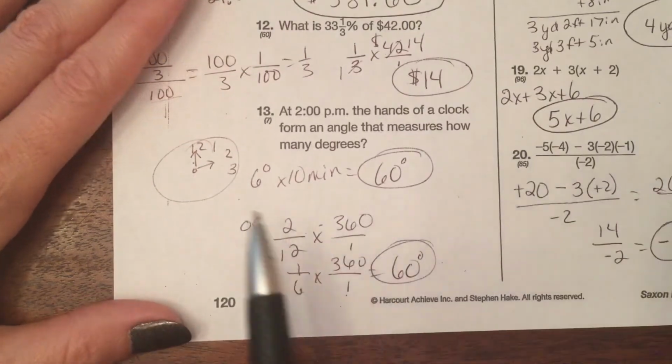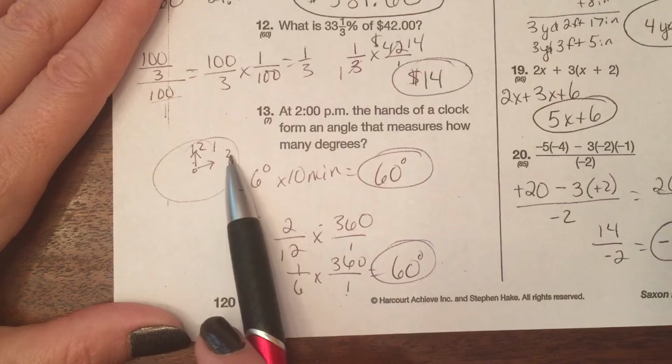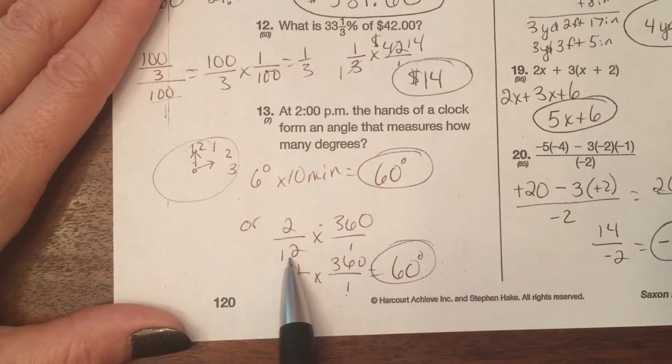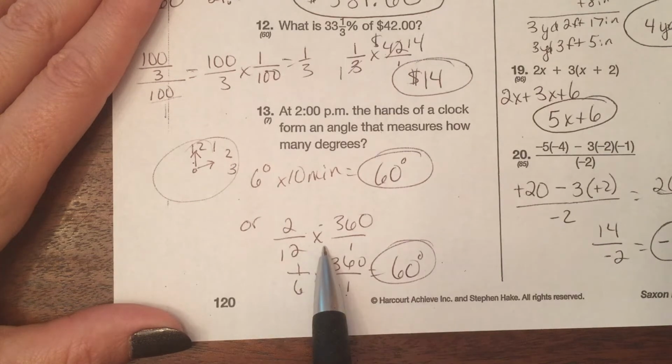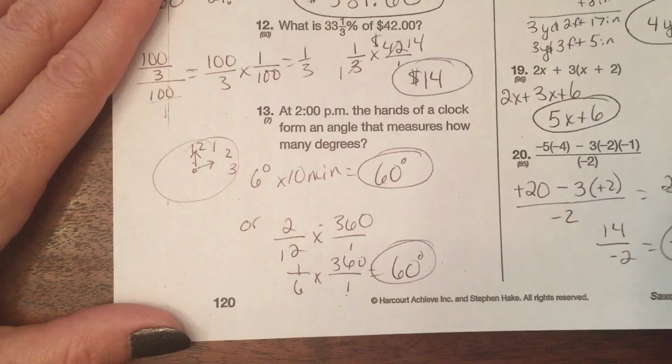Or you might have said, I've gone 2 out of 12 numbers times 360 degrees in the whole thing. 2 out of 12 reduces to 1/6 times 360. Still, you would get 60 degrees.